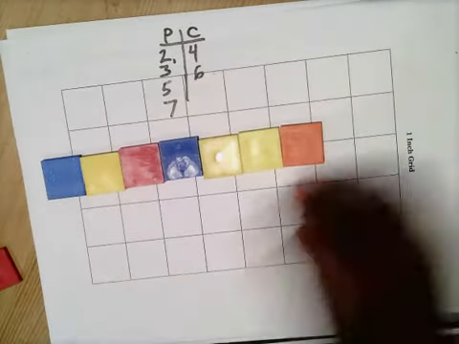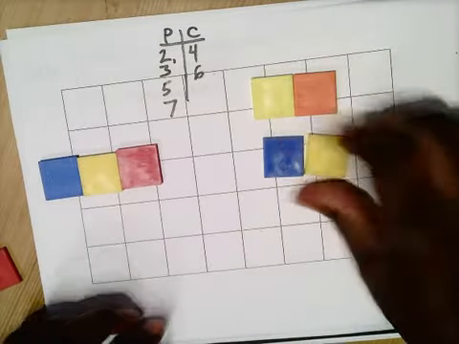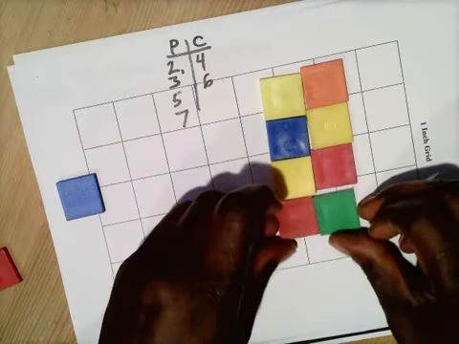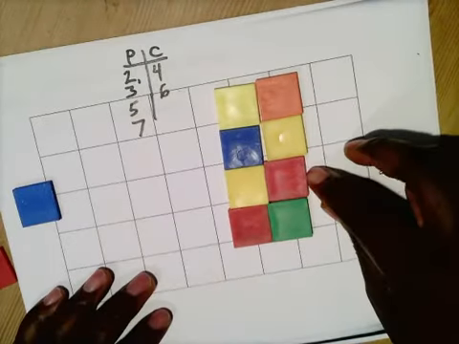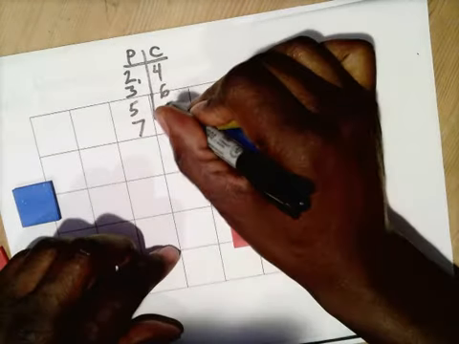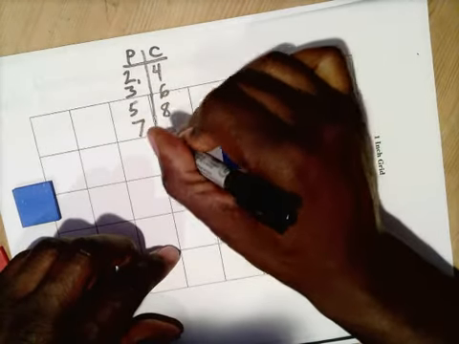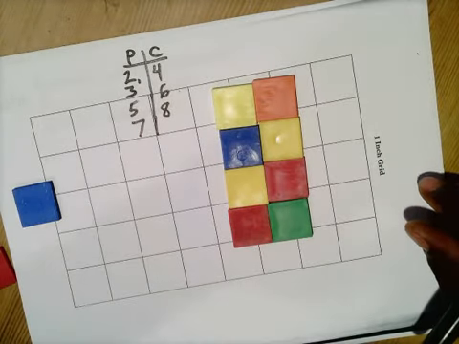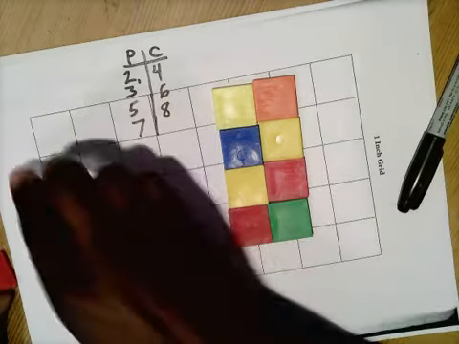8, obviously composite. 2, 4, 6, 8. All right. So we have a 4 by 2 or a 2 by 4. There's 8. A lot of students at this point sometimes think 9 is prime. In fact, it's composite. It makes a perfect square.